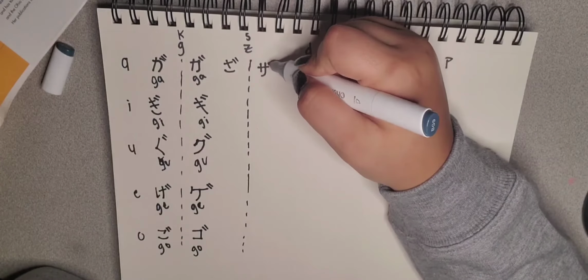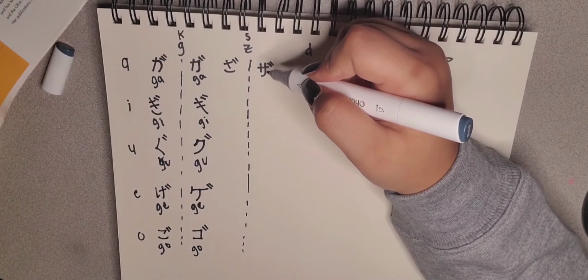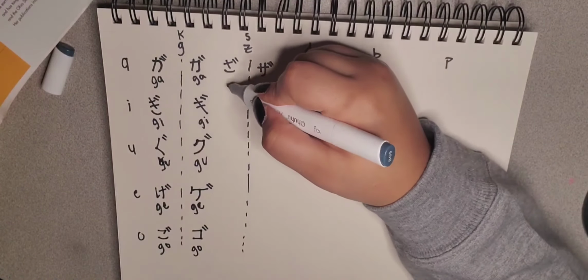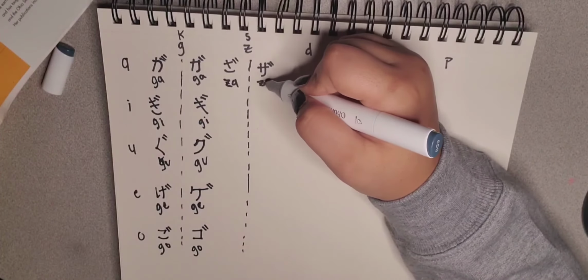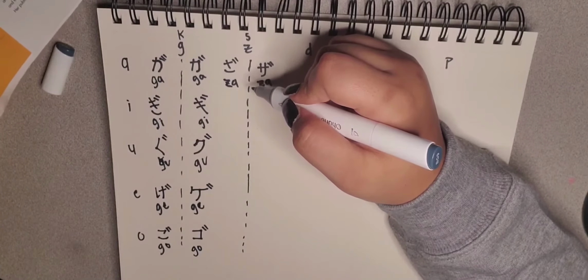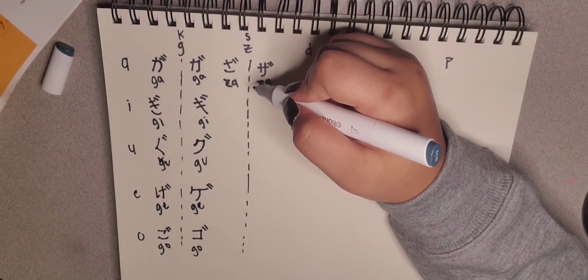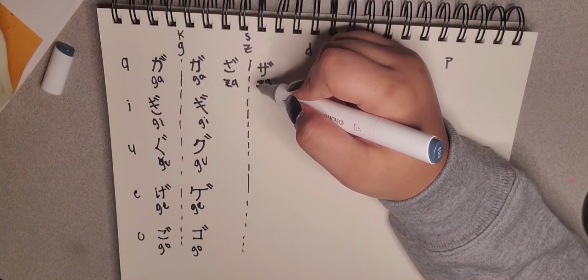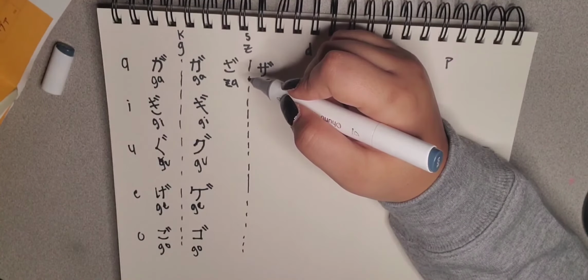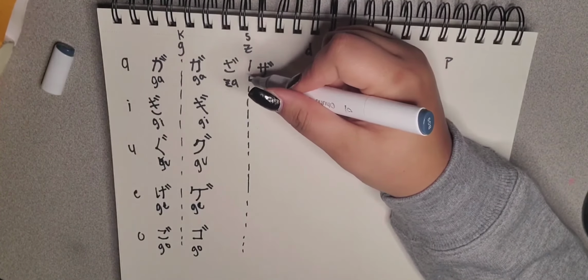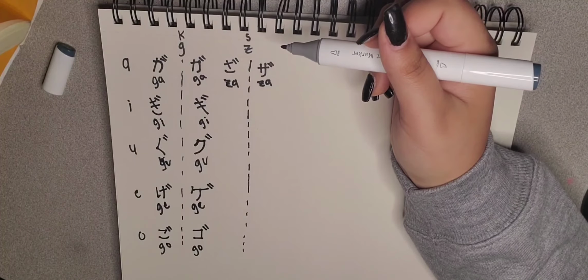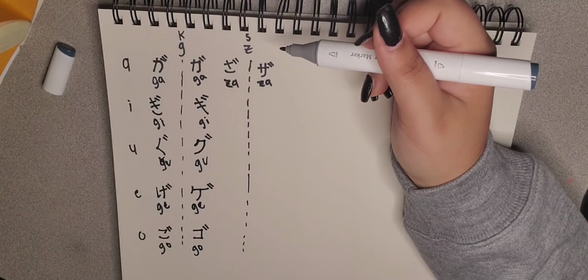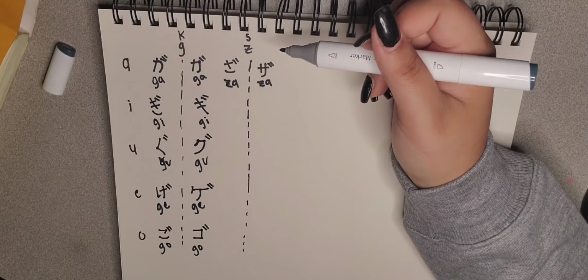We can add our two little marks up here and turn these two into za. Z, a. Like when you say pizza, you hear people say za. They drop off the P and just keep za.